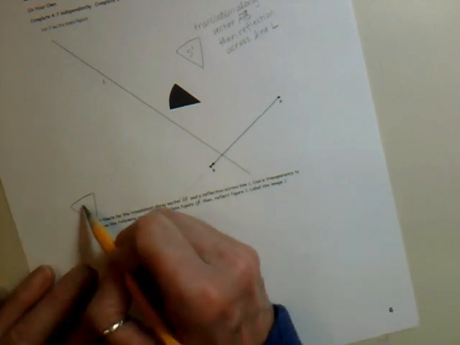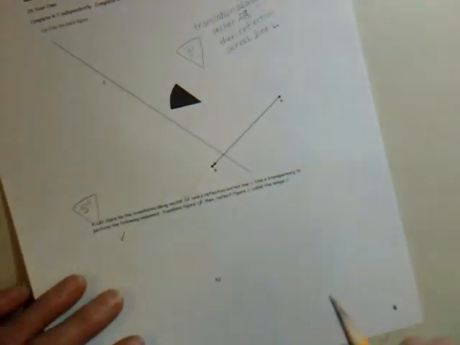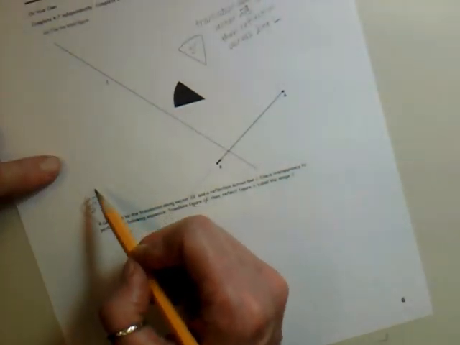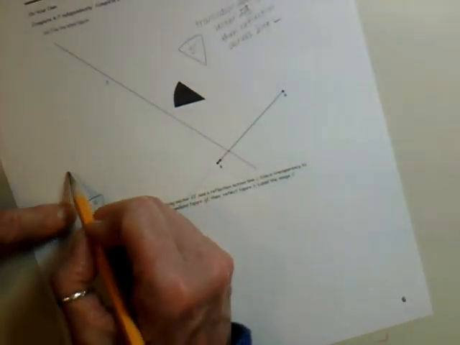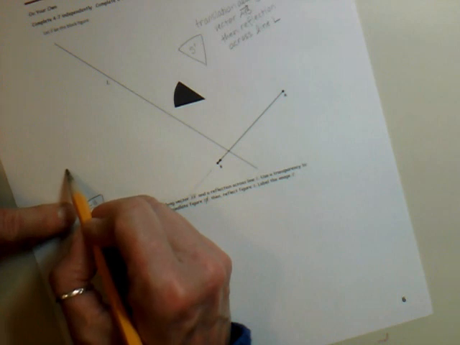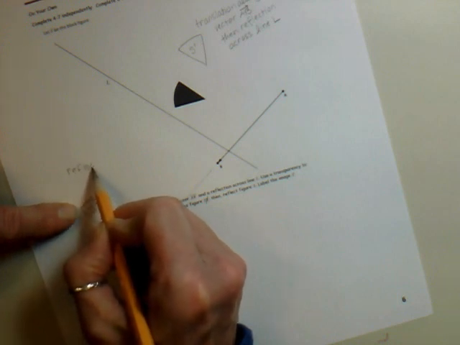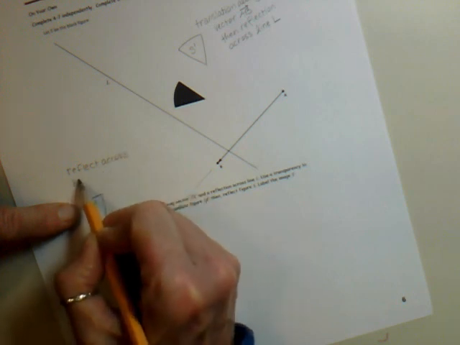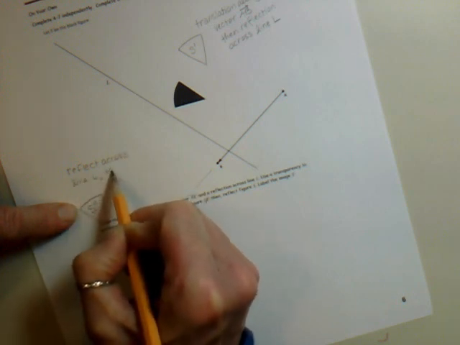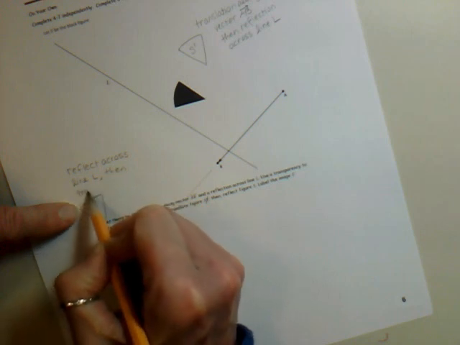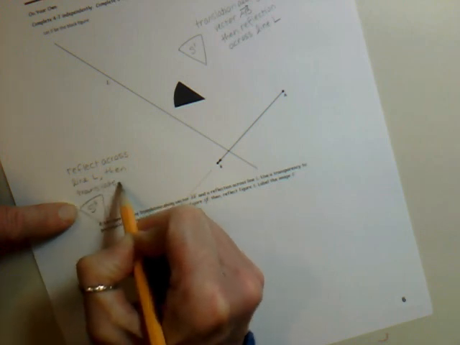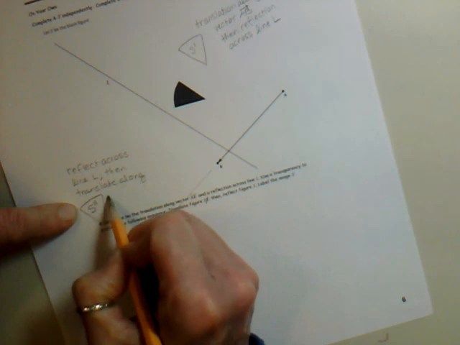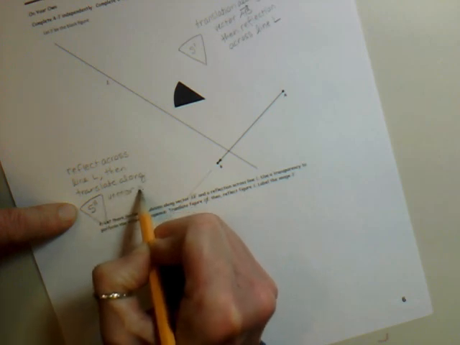And the direction said to label that S double prime. So the sequence of transformations for this figure, the first thing that we did was to reflect across line L, then translate along vector AB.